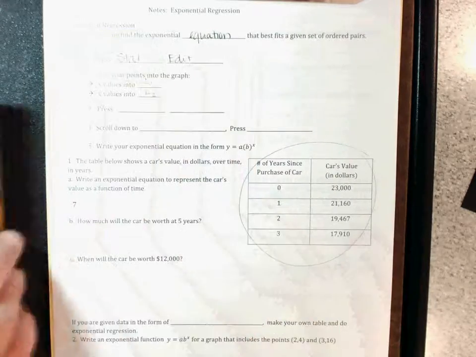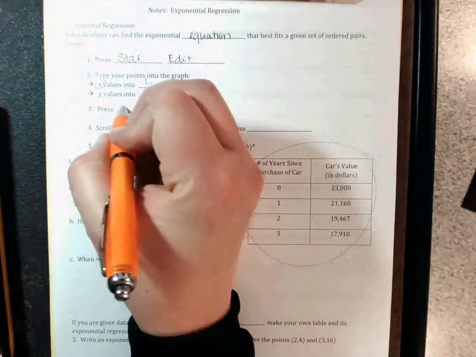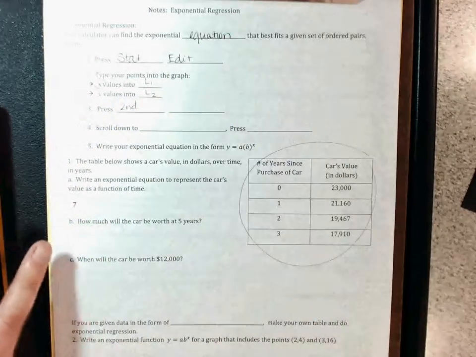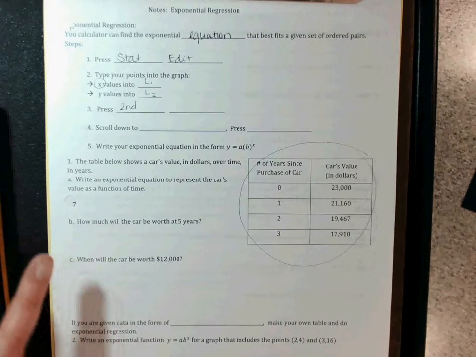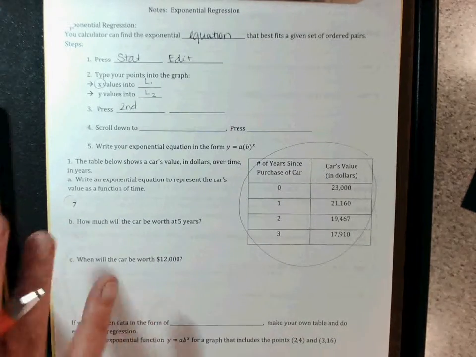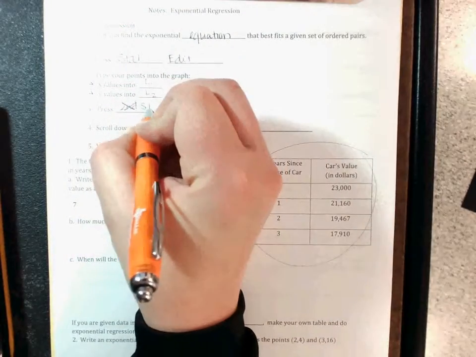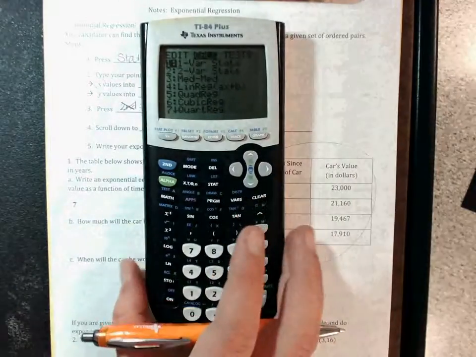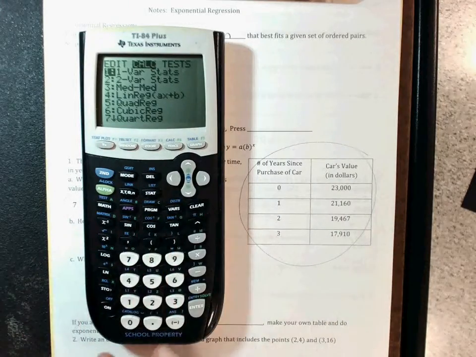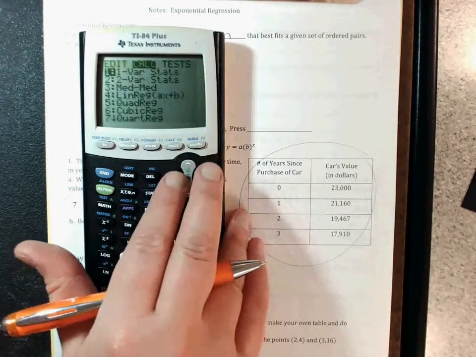But you're going to push second. And then, never mind, not second. You're going to push stat calc. Okay, so I pushed stat again, and then I went over to calc in this middle column.